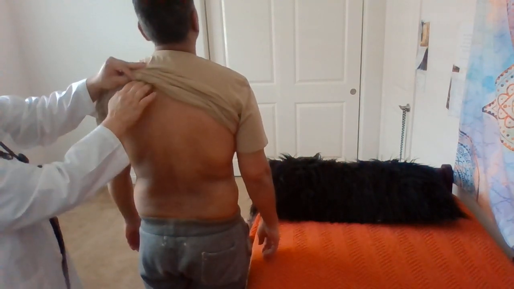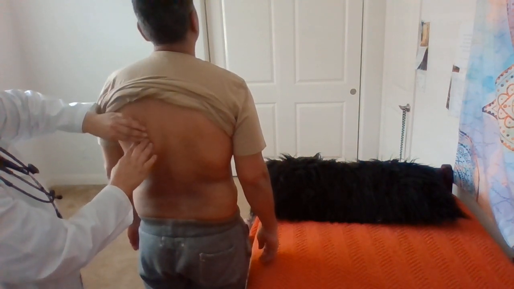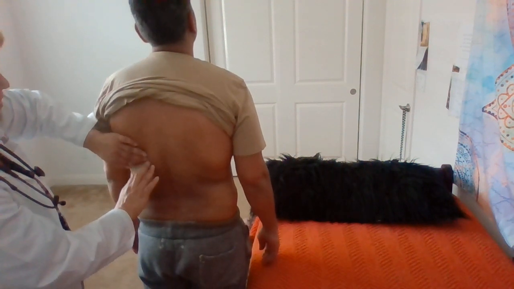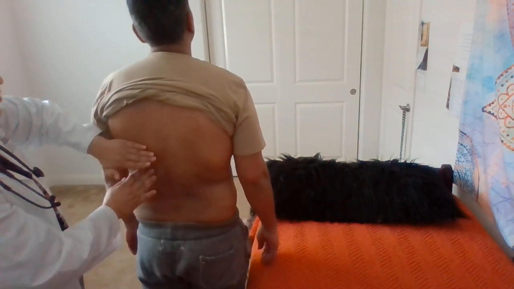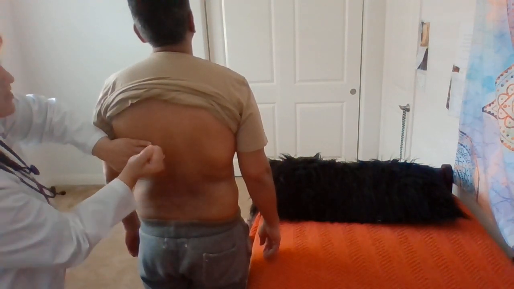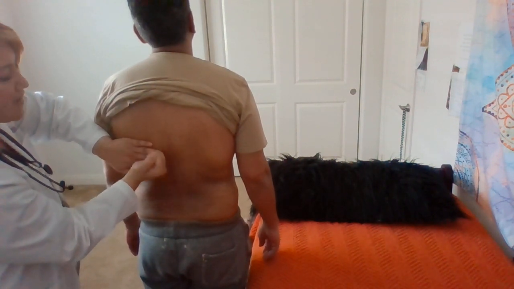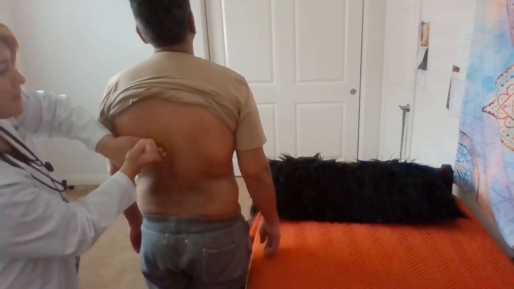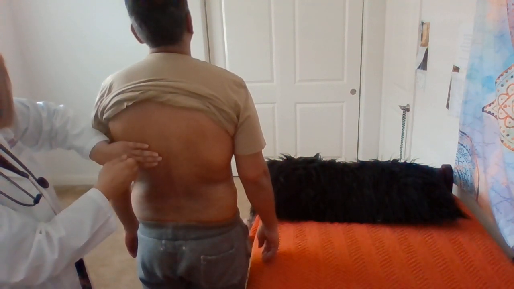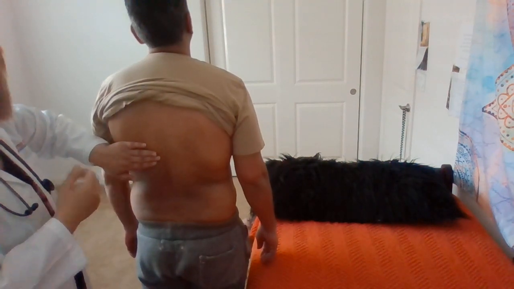And it's usually at the 12th intercostal space, which is right here. And what I would do is right next to the spine, I will place my hand in that 12th intercostal space, and I will place my fist over my hand, and I will make a sudden strike. And if the patient expresses any pain, that would be positive for a possible kidney infection.